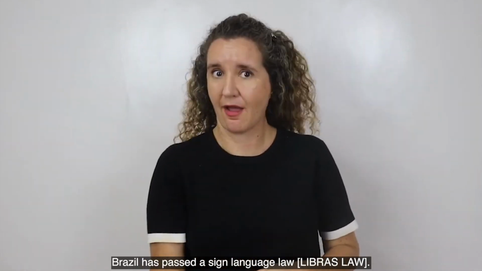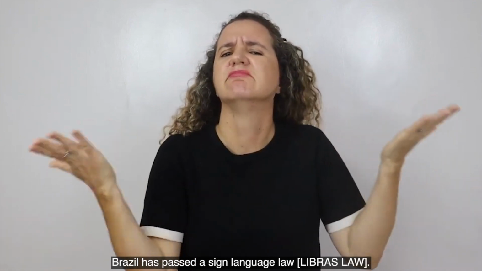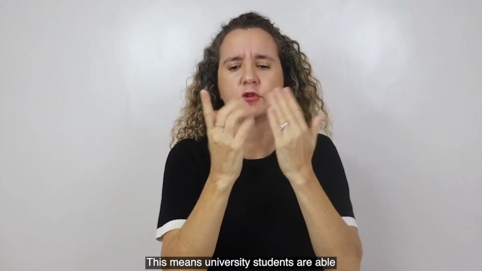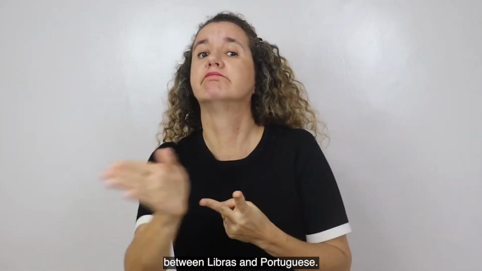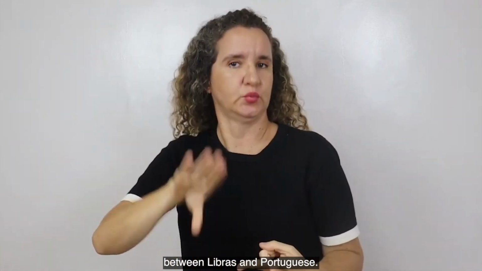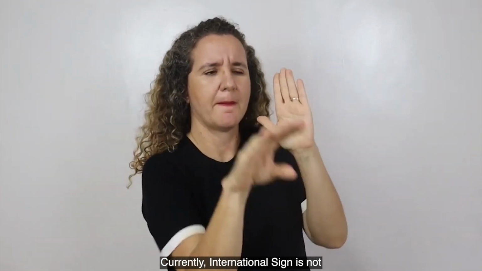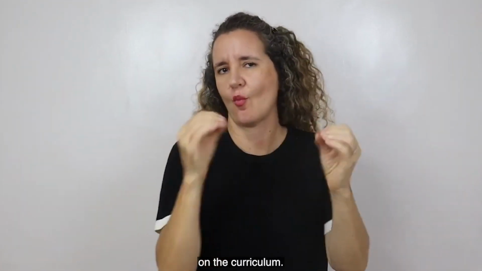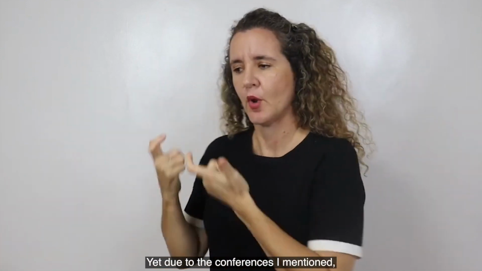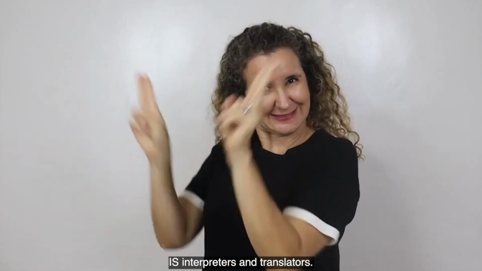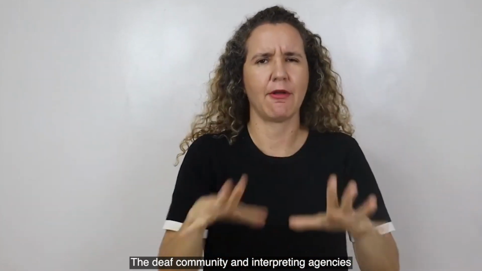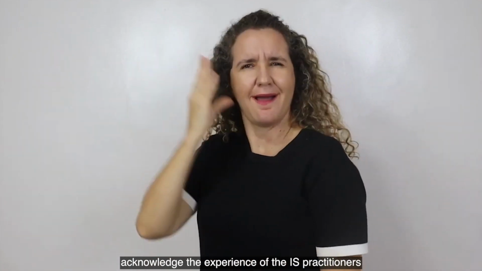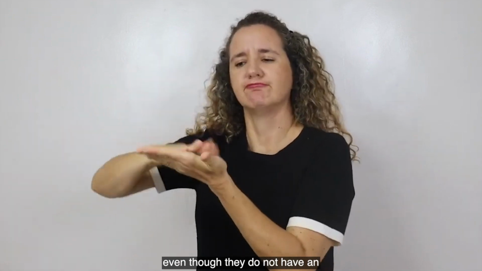Brazil has passed a sign language law. This means university students are able to get a degree in interpretation and translation between Libras and Portuguese. Currently, International Sign is not on the curriculum. And yet, due to the conferences I mentioned, we have experienced IS interpreters and translators. The deaf community and interpreting agencies acknowledge the experience of the IS practitioners, even though they do not have an interpreting and translation degree.